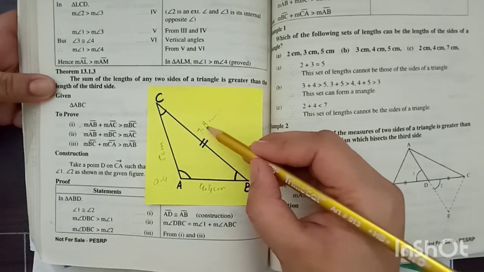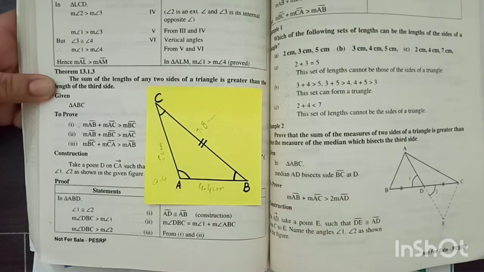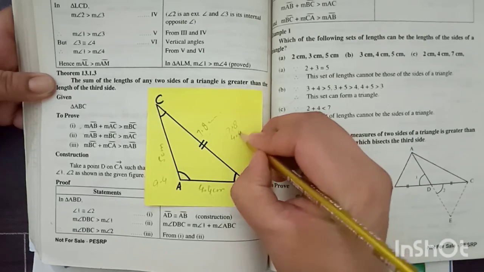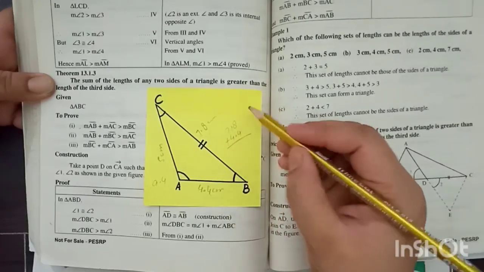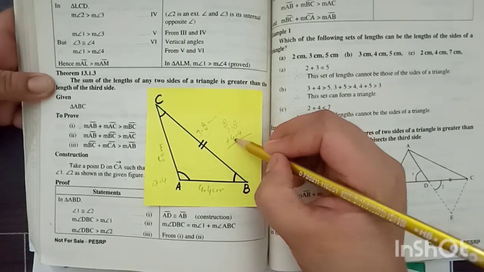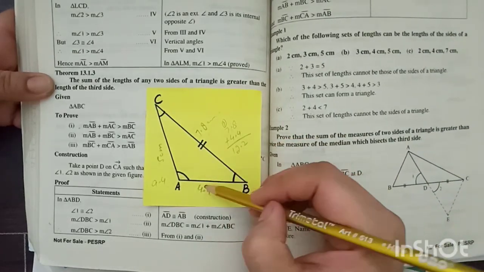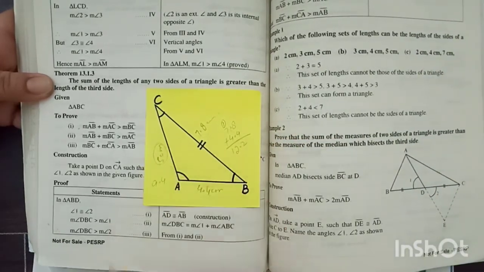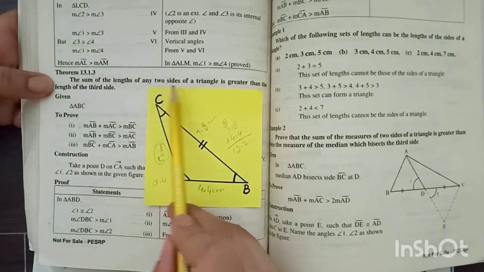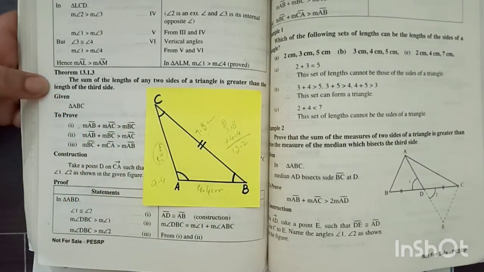Similarly, if we add 7.8 centimeter and 4.4 centimeter, when we add these two, 8 plus 4 is 12. So 1 carries, 7 plus 4 is 11, 11 plus 1 is 12. So the sum of these two is greater than the third side. So this point is, the sum of lengths of any two sides of a triangle is greater than the length of the third side.